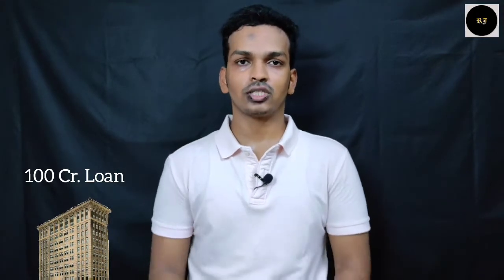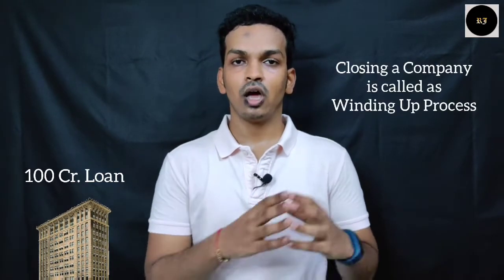Let us understand this with a very simple example. Suppose I own a company and I have taken a 100 crore rupees loan from the bank, and now I am into losses and I am not able to repay the amount back to the bank. Now what will the bank do? Of course it will try and recover its money, and now due to I am in losses and I have a very big amount of debt, I have to close my company, and this process is nothing but called the winding up process. Now while recovering the total loan amount from me, the bank will try and sell my assets.